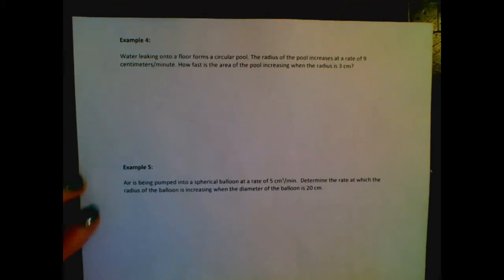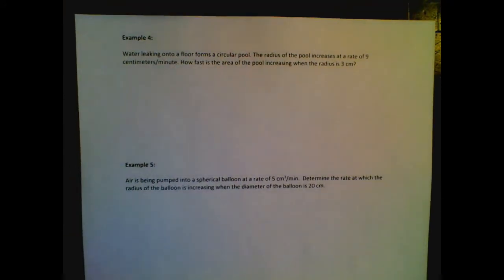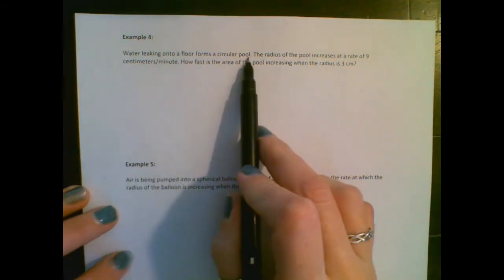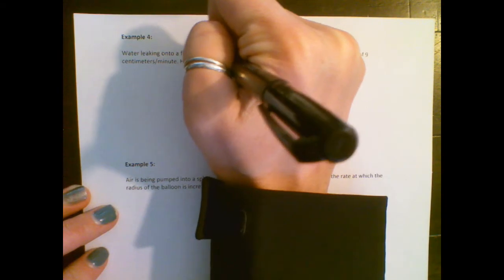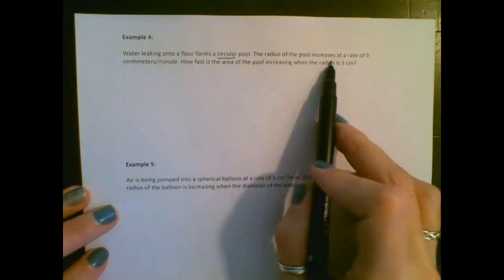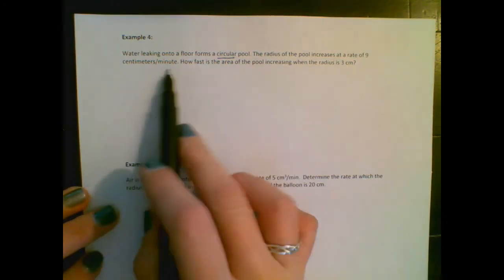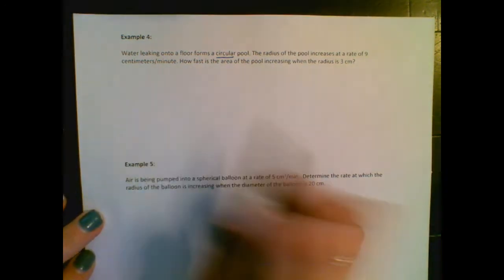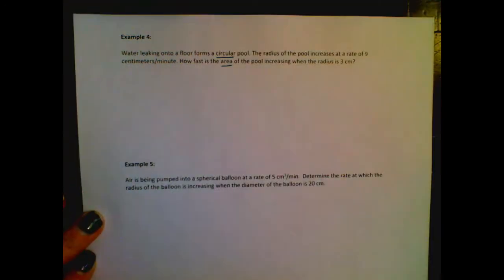Okay, so now we get a little bit more into geometry. Example 4 has to do with water leaking onto a floor with a circular pool. Keyword here: circular. The radius of the pool increases at a rate of 9 centimeters per minute. How fast is the area of the pool increasing when the radius is 3 centimeters?